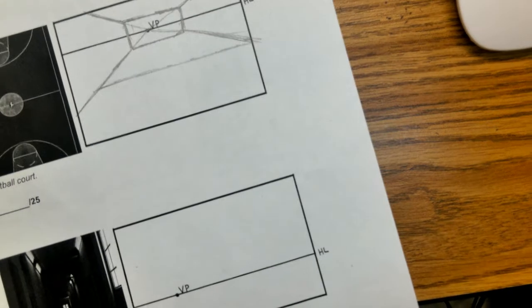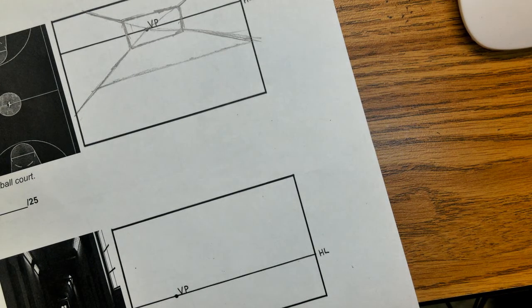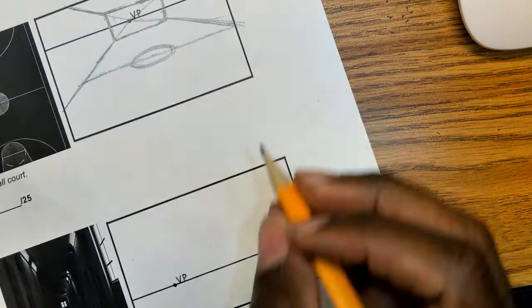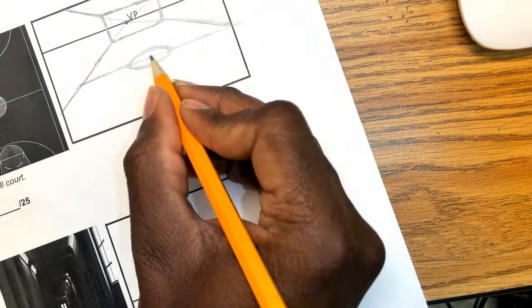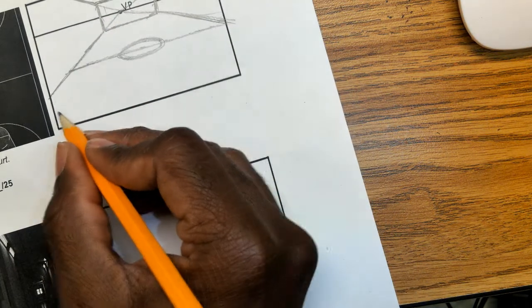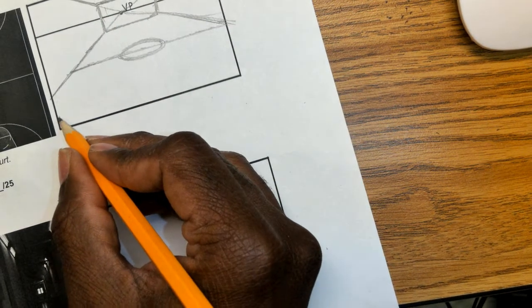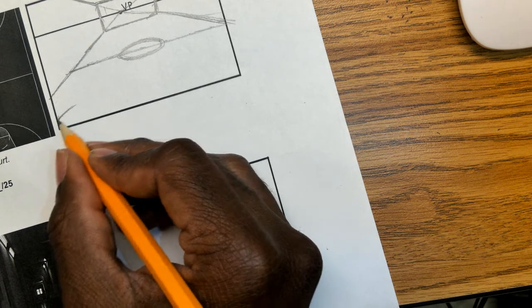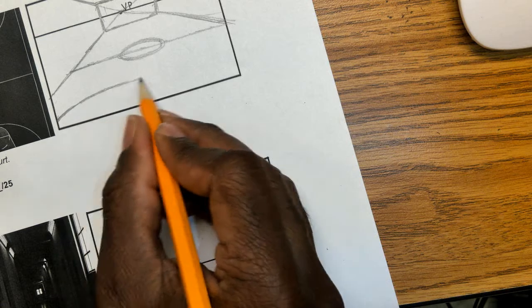Is it going to look like a circle or something else? What was that? An oval. So we have the line that goes through the center. We have the oval. And because we are still in perspective, we're going to be using nothing but semicircles and ovals.